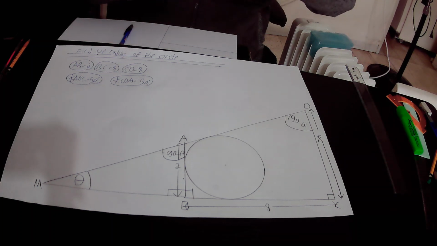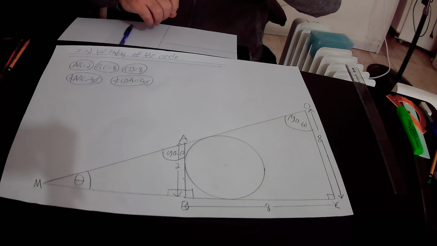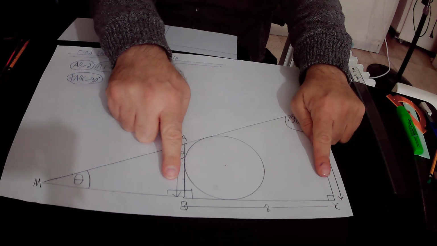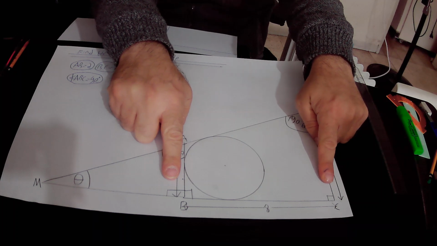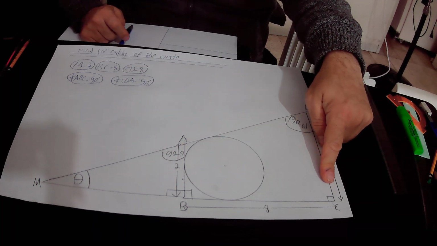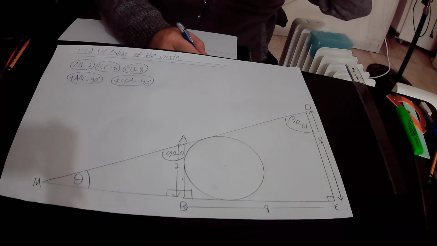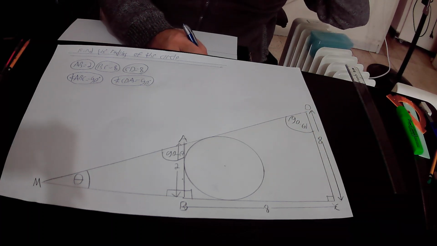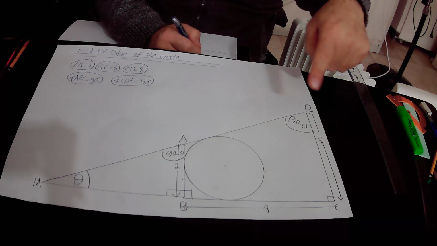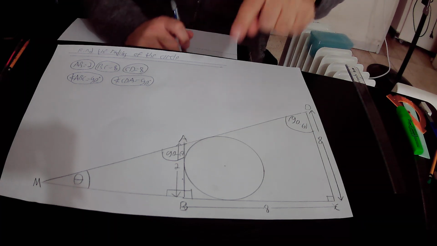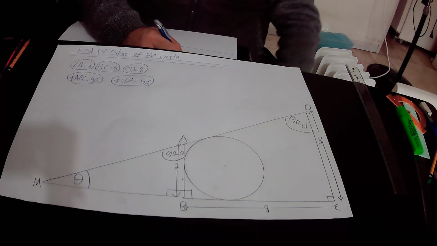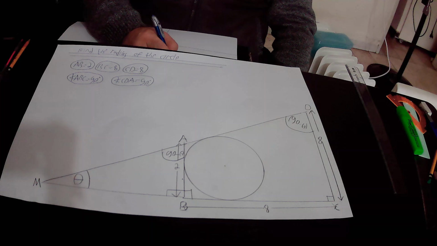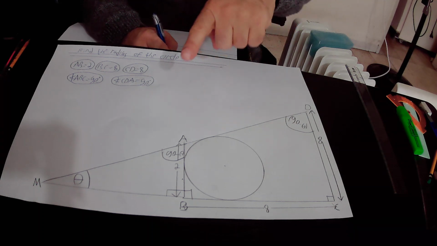So, why are those two right triangles similar to each other? First of all, those two angles are both equal to 90 degrees, therefore they are equal to each other. So actually this is angle DCM in the right big triangle CDM, and it is equal to this angle, that is actually angle ABM in the right small triangle MBA.